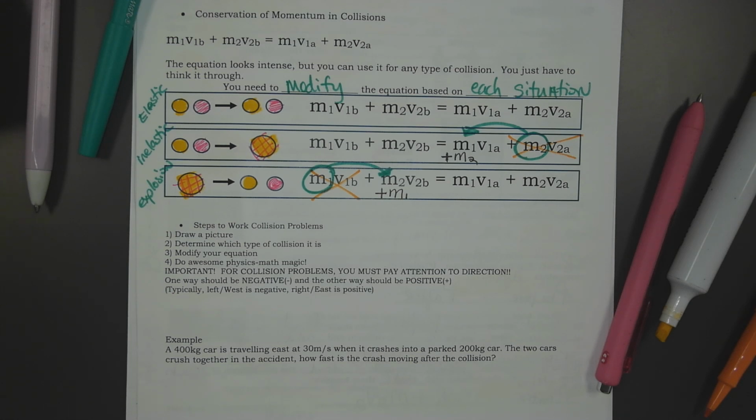Number 3, modify and morph your equation properly. But do not just poof, get rid of the mass. Number 4 says do some awesome physics and math magic, so that way you can go ahead and get the problem done. And number 5, the last part over here, important. Now, first thing is, we definitely know direction is important because momentum is a vector quantity.